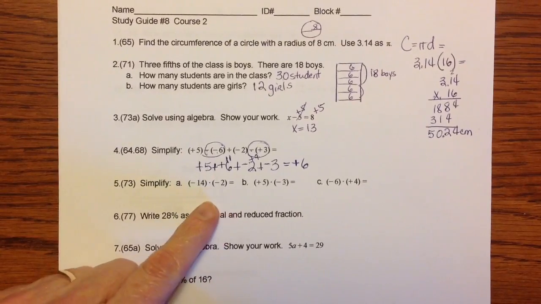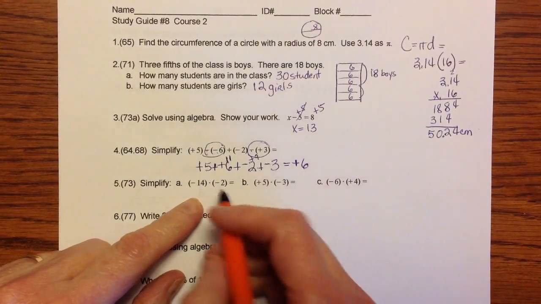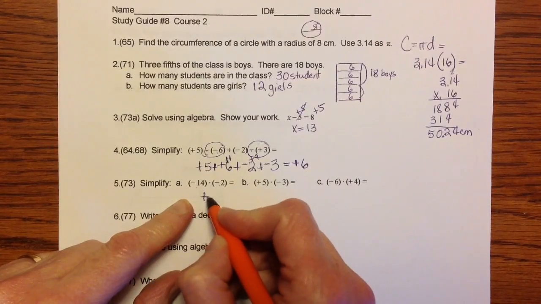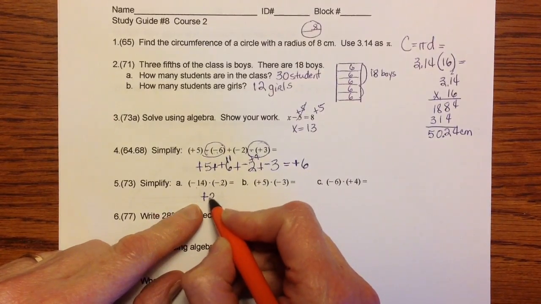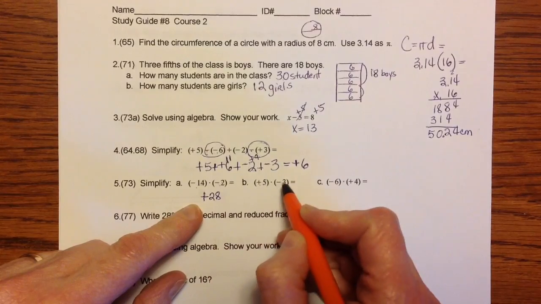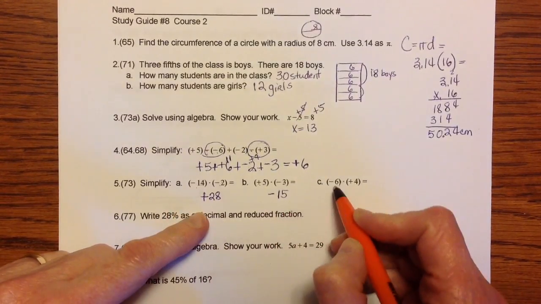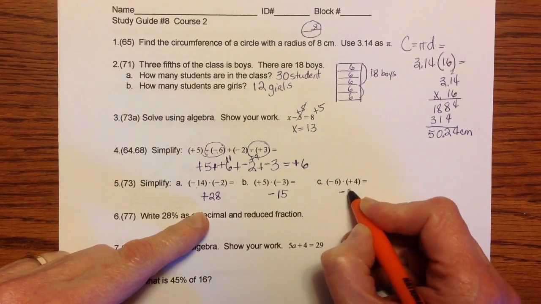Number 5, multiplication, all multiplication. So when the signs are the same, the answer is going to be positive. So 14 times 2 will be 28. When the signs are different, the answer is going to be negative, and that's 15. Signs are different, that's going to be negative 24.